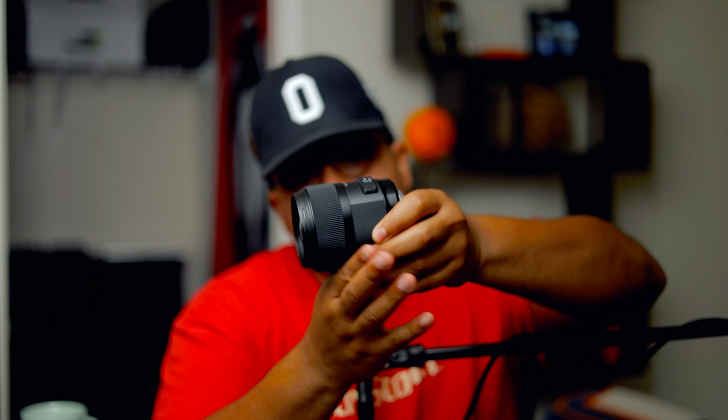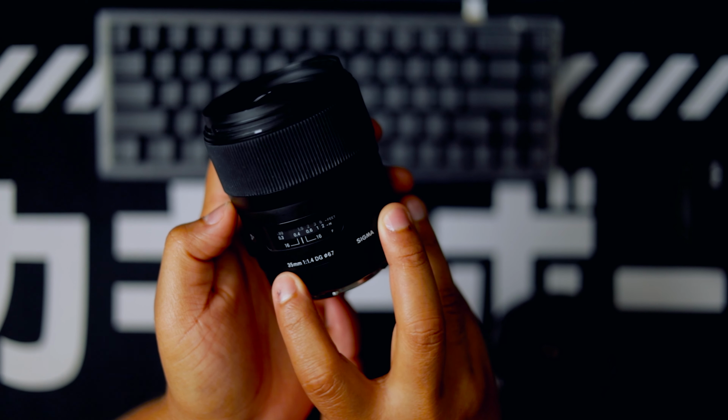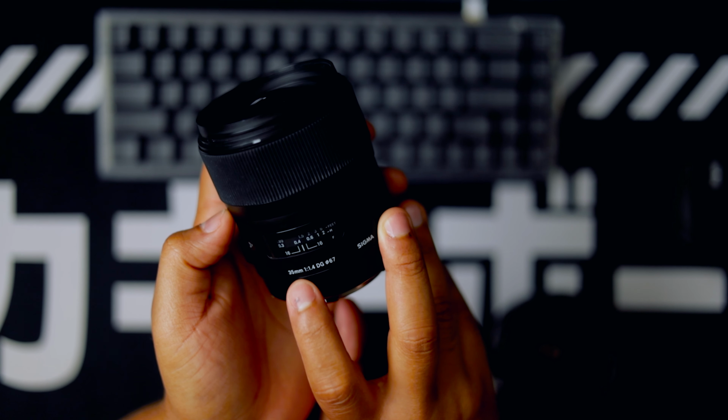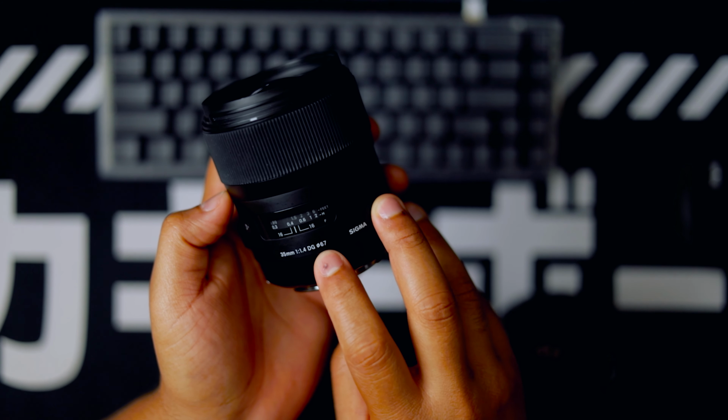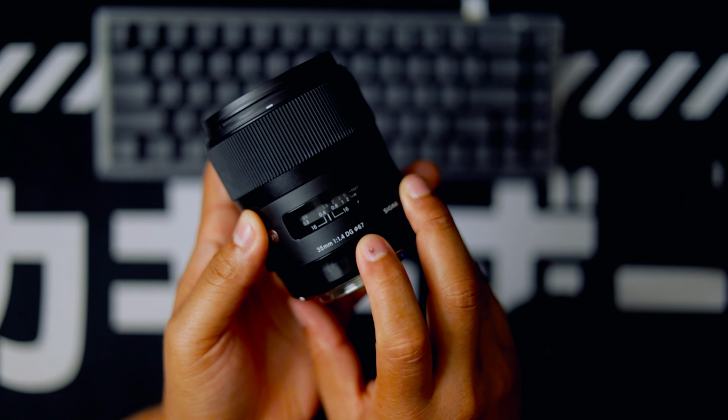So again, if we look on the side of the lens where it tells us the actual focal length, 35 millimeters, the aperture, f1.4, and then again, the symbol for diameter is followed by the number 67. So the Sigma Art 35 lens has a filter thread or a diameter of 67 millimeters. So any filter that's 67 millimeters will fit on the Sigma Art.